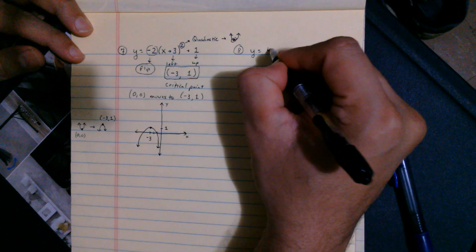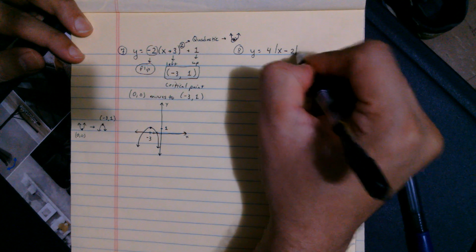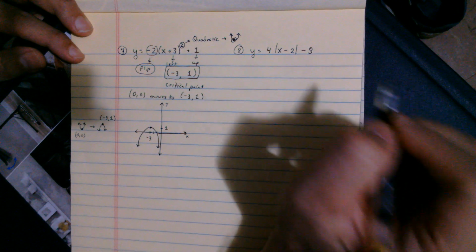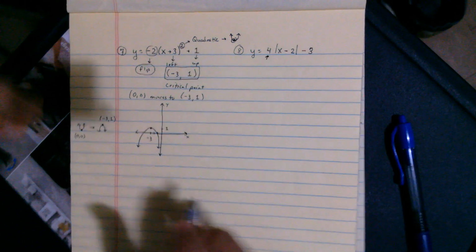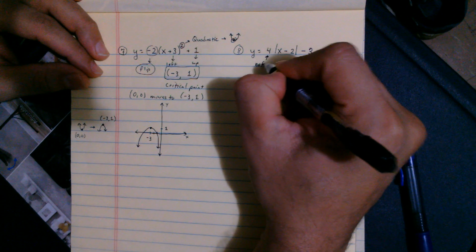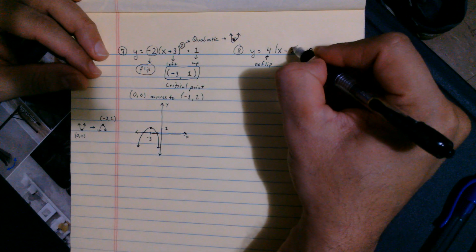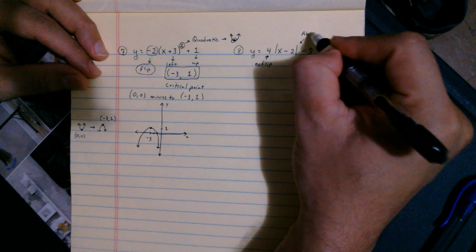y equals 4 times the absolute value of x minus 2, minus 3. Again, for all intents and purposes, it's going to make the V more steep. But for us, all that matters is it's not going to flip. It's going to magnify it by 4 times. These bars mean absolute value.